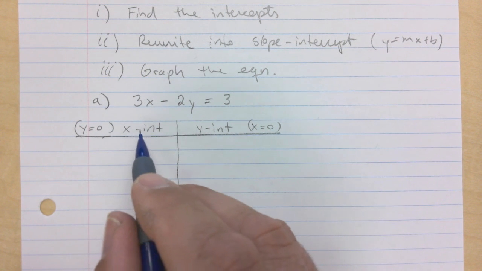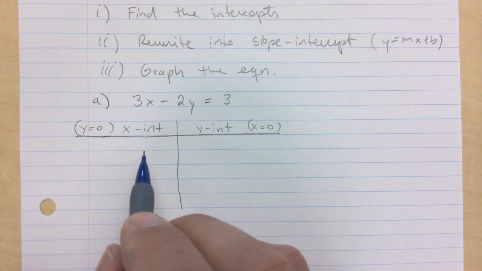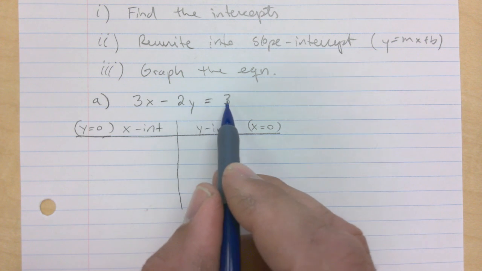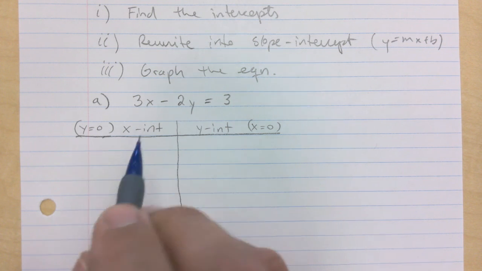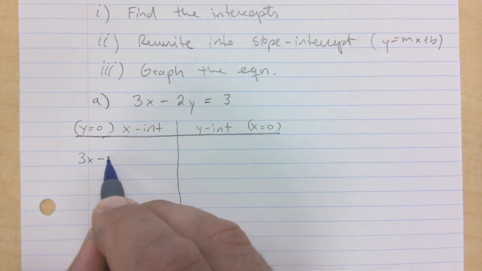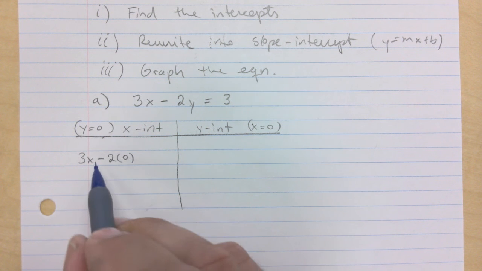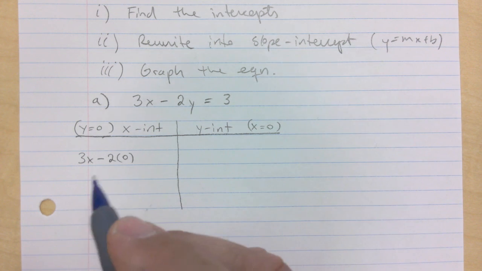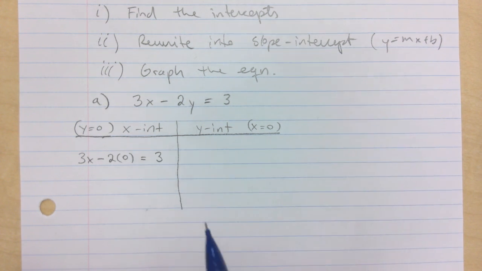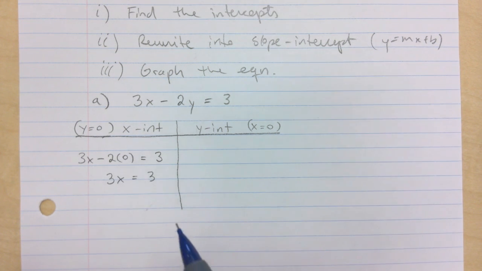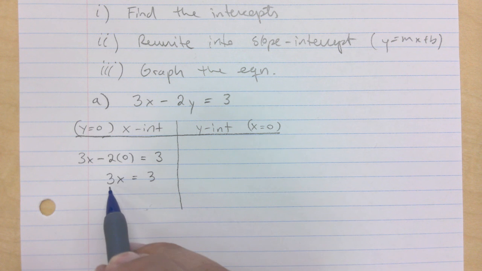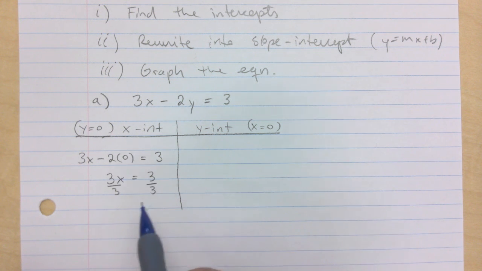So here we go. Let's find the x-intercept on the left side. So basically you take this equation but you substitute 0 in for y. So it's 3x minus 2 times 0. I'm not going to do this down the road anymore. It's just for the first one. That's equal to 3. So 3x is equal to 3, right? Because this turns to 0. You divide both sides by 3. x is equal to 1.